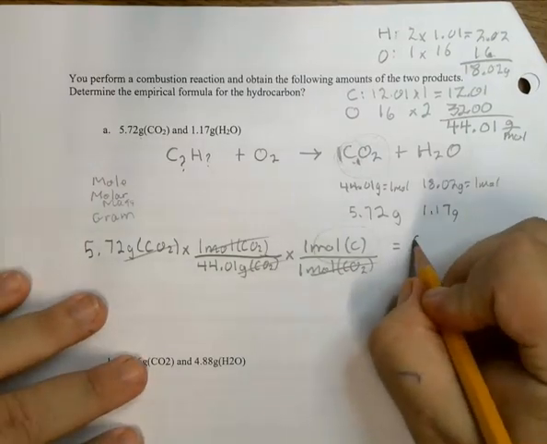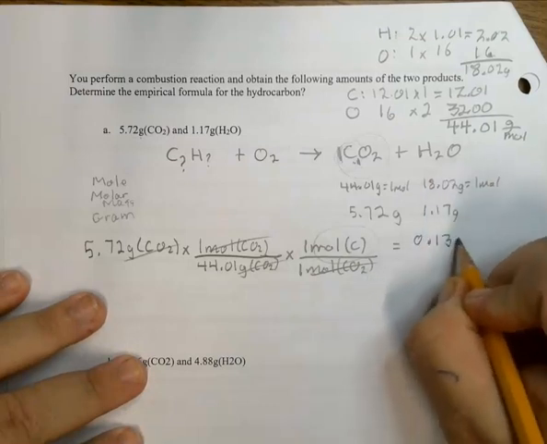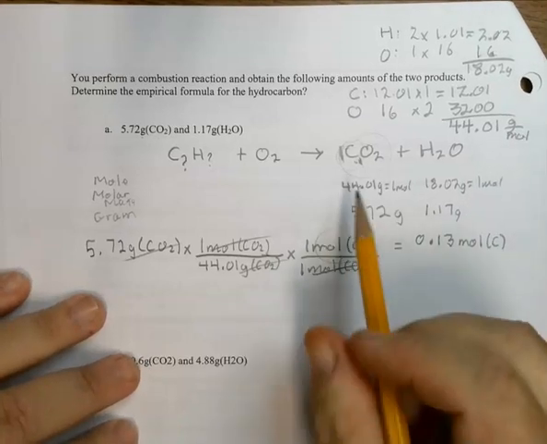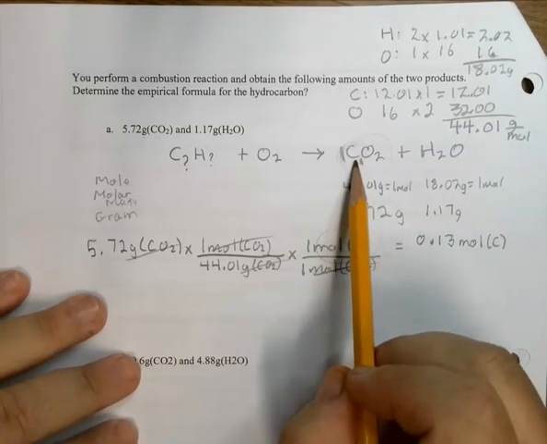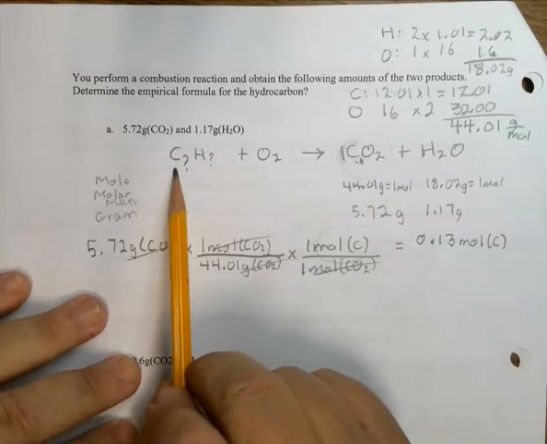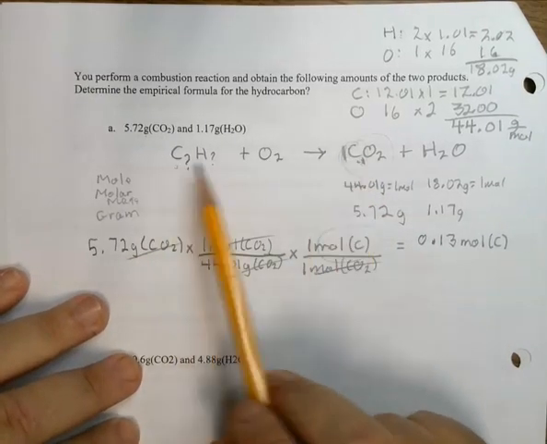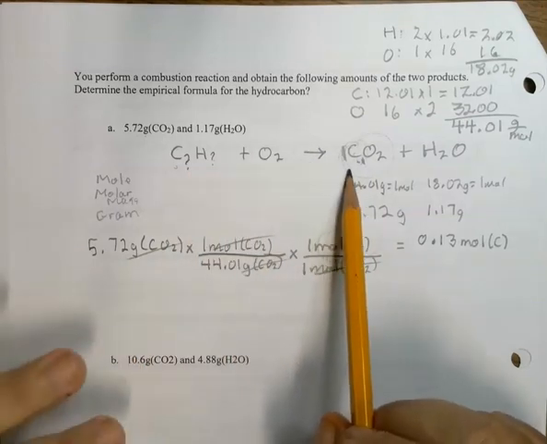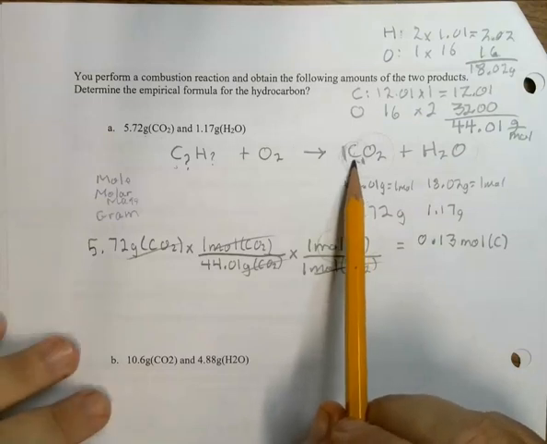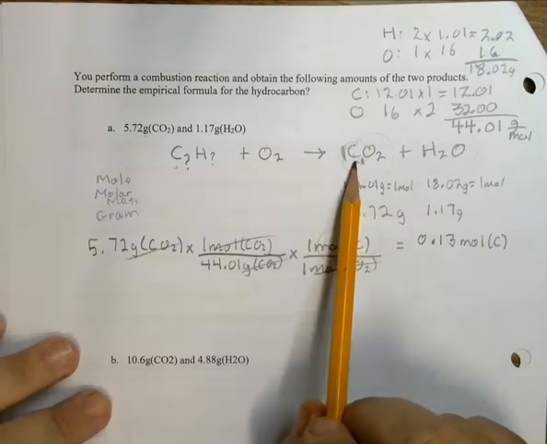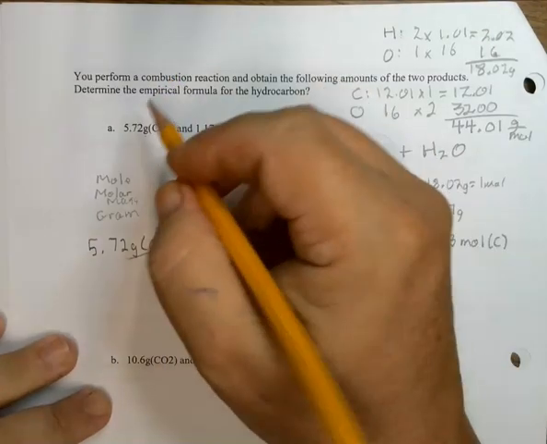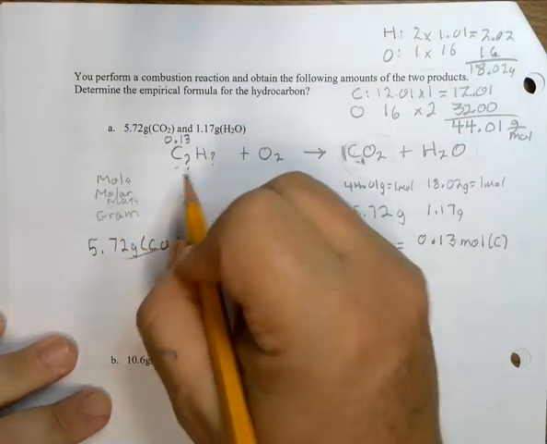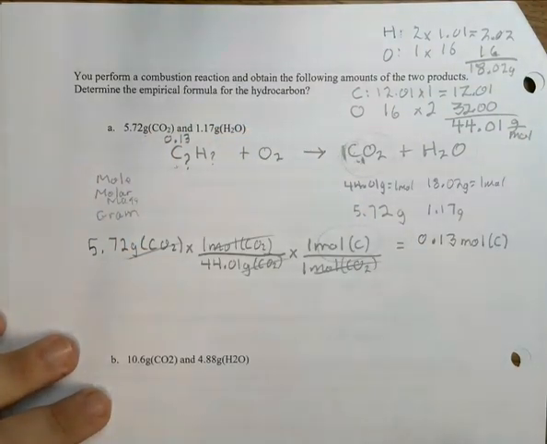And that's going to give us 0.13 moles of carbon. What that means is, the only place this carbon could have come from is here. You don't create or destroy carbon, either grams or moles, doesn't matter which you're talking about, it stays the same. It doesn't disappear, it doesn't go away. So if we have 0.13 moles of carbon here, we have 0.13 moles of carbon here. If you want, you can write that right here, or you could have written it anywhere down there too. That's how many moles of carbon we have.